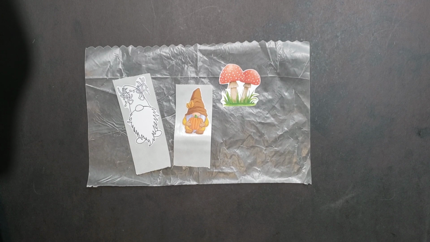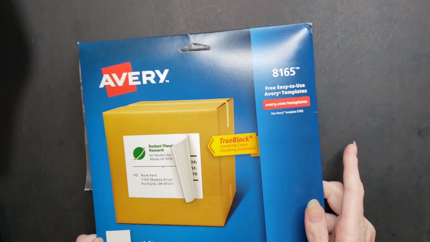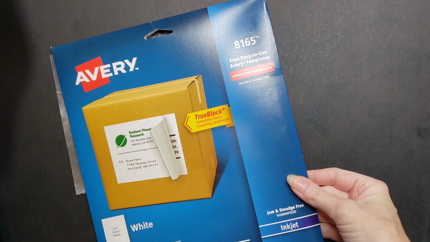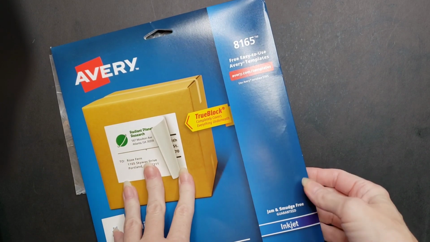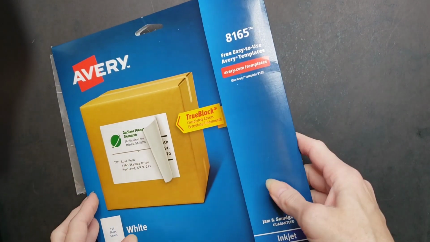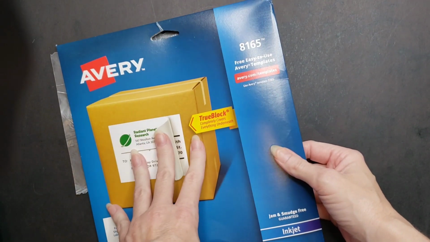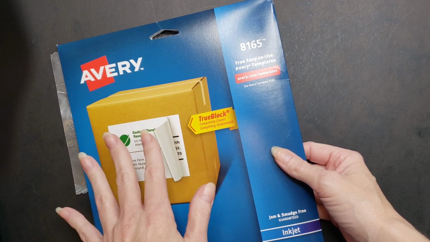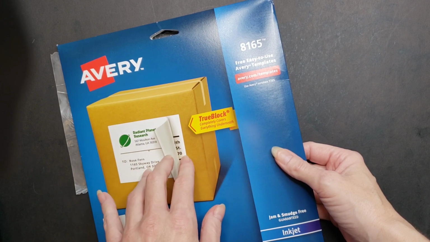Which one are you? So this one, nope, too many of them. I do use these on occasion. They're 8.5 by 11 True Block, which means that you can't see through them, sticker paper. I also have transparent sticker paper, but I don't really like it because it's got this weird sheen to it, so I prefer this one.